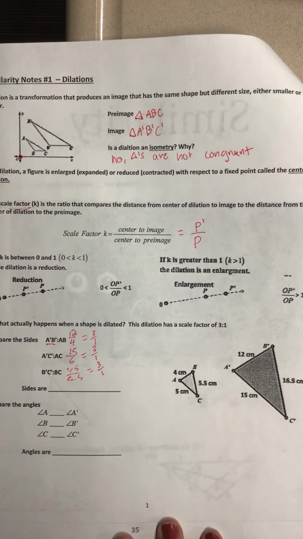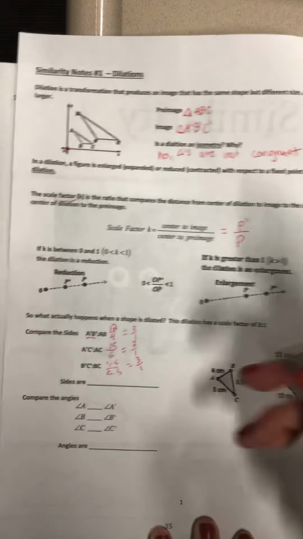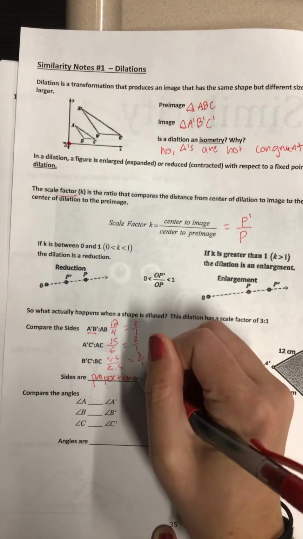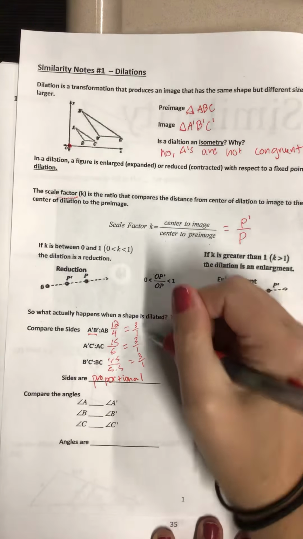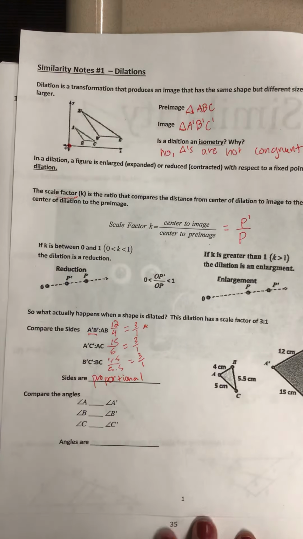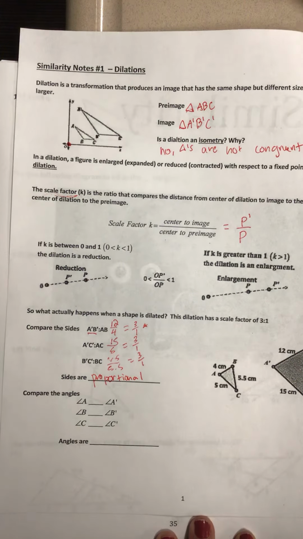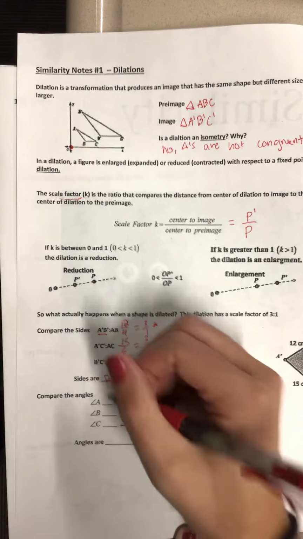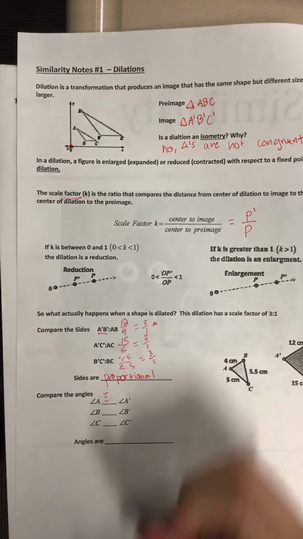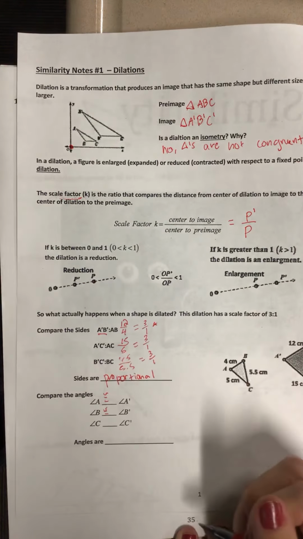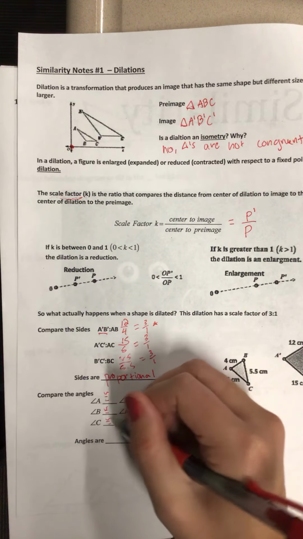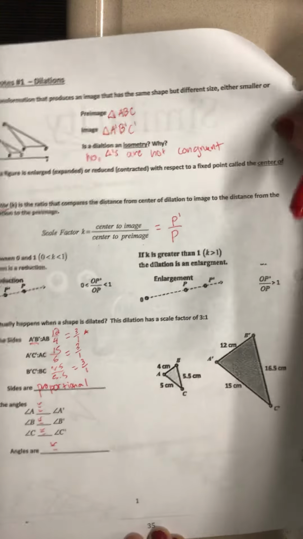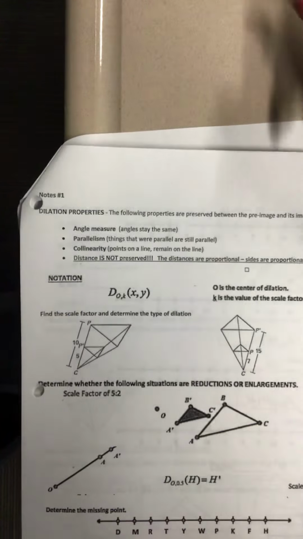So now it says sides are blank. That's where we're going to put that they are proportional. They all changed by a scale of 3 over 1. So if this scale is the same each time, they are proportional. And then we compare the angles. So we can say angle A is congruent to A prime. Angle B is congruent to B prime. And angle C is congruent to C prime. So our angles are congruent. And then we go to the next page.